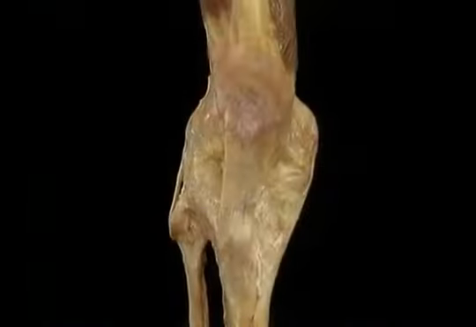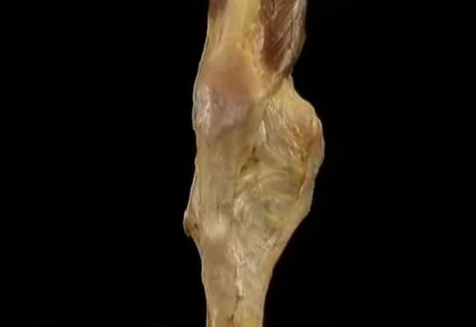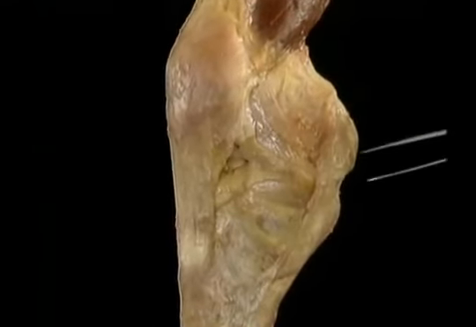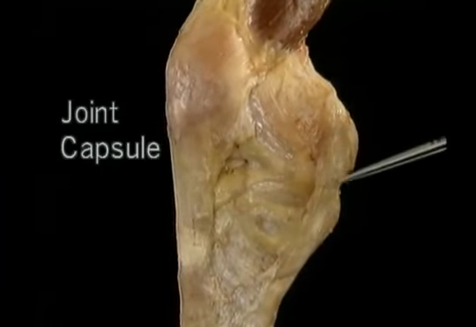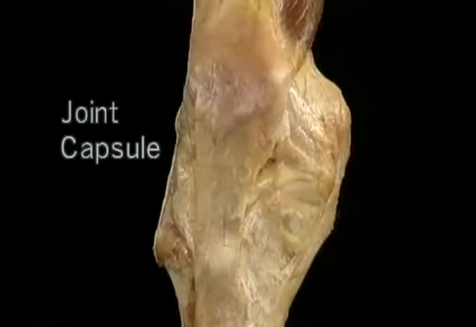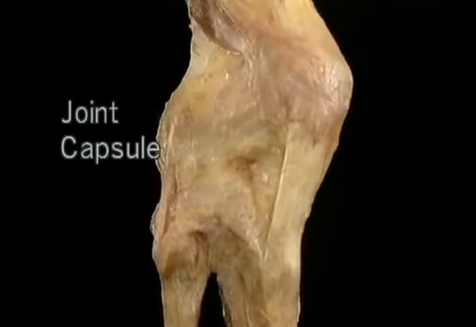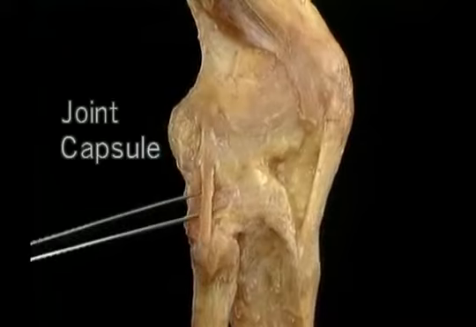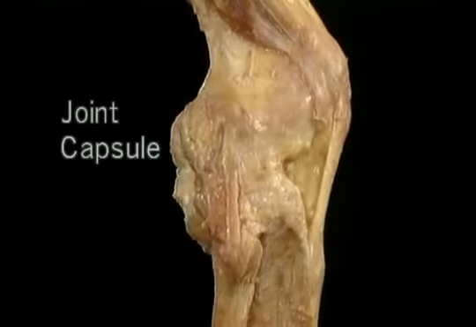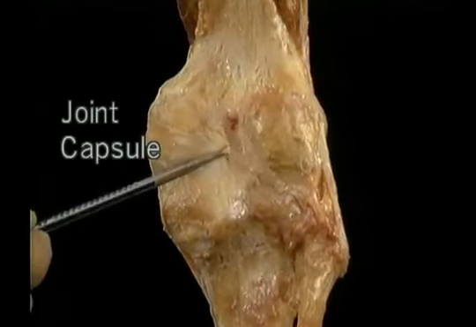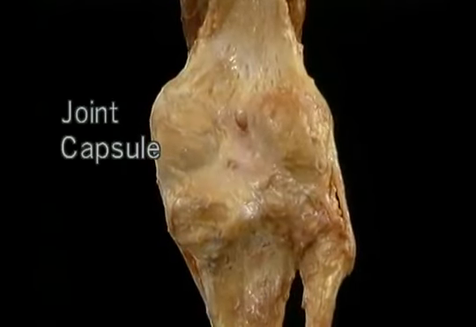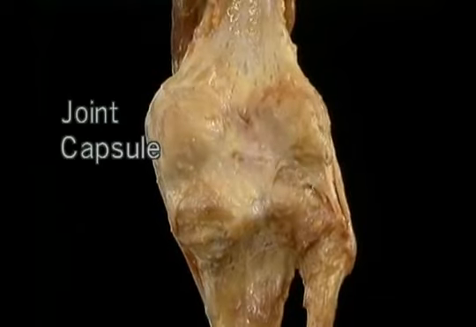Now we'll complete our picture of the knee joint by adding the fibrous capsule which encloses it. Here's the knee joint with the joint capsule intact. On the medial side, the thin capsule is continuous with the tibial collateral ligament. But on the lateral side, the capsule is separated from the fibular collateral ligament. On the back of the joint, the capsule is thick and strong. The thickened posterior capsule prevents hyperextension of the knee joint.